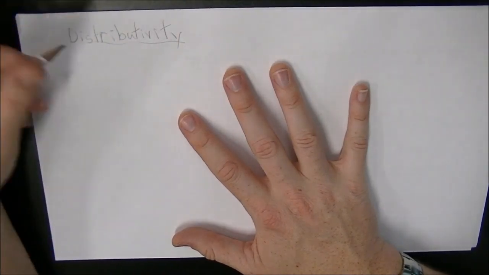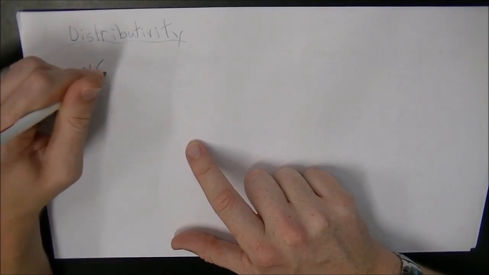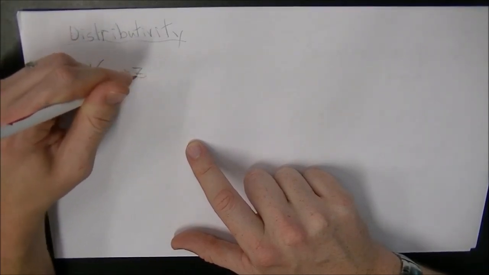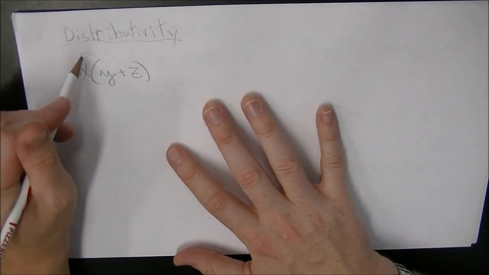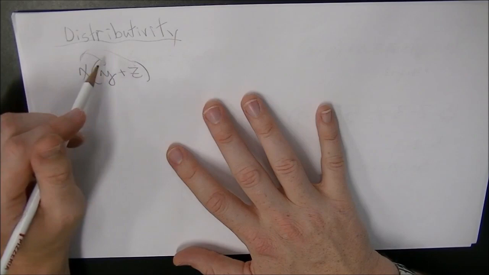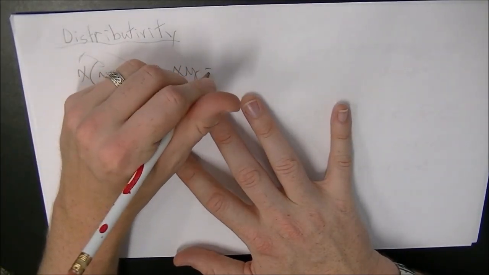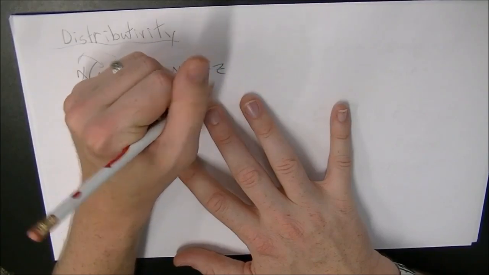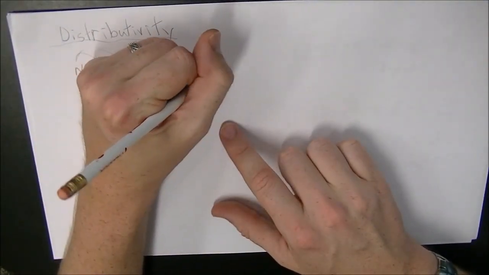If I had, say, x times y plus z in brackets like this, hopefully you remember, or you've seen this before, I can then say this will be equal to xy plus x times z.